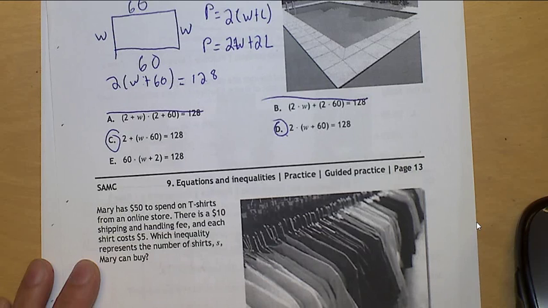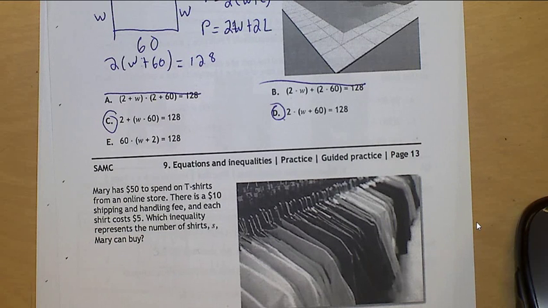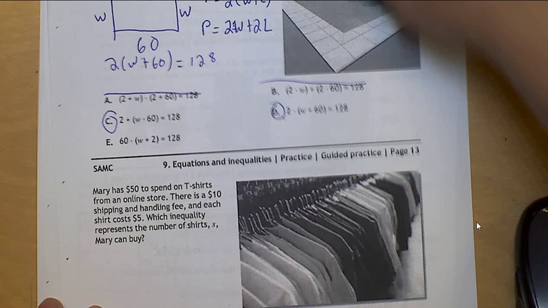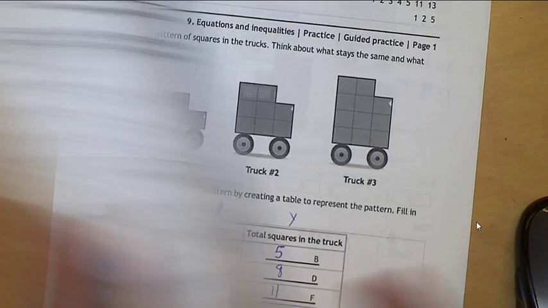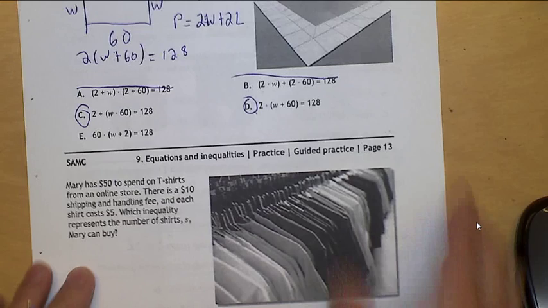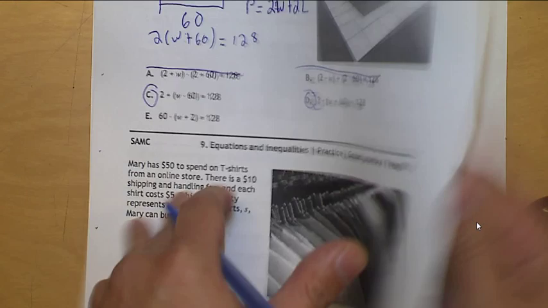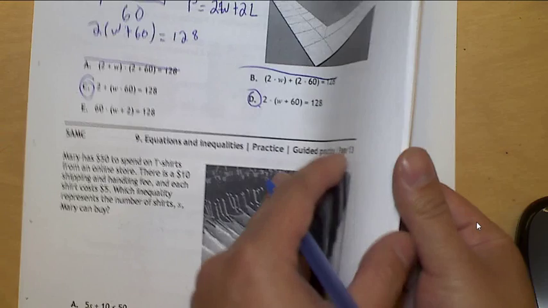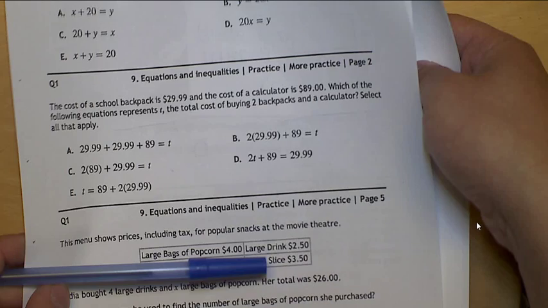Alright, I'm going to move it up right here. We're on the next problem. This is the last problem I'm going to do. And then on the back, there's 3 more problems that I want you to do in class on your own. So here's this problem. And then in class, you've got to do these last 3.